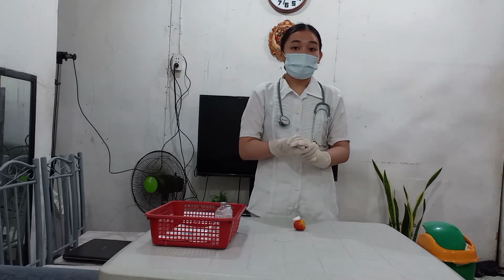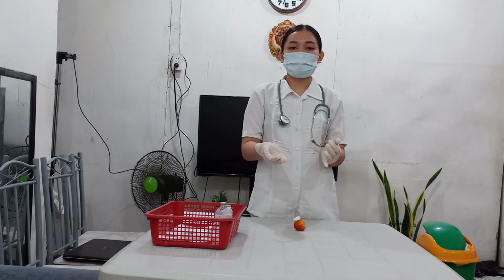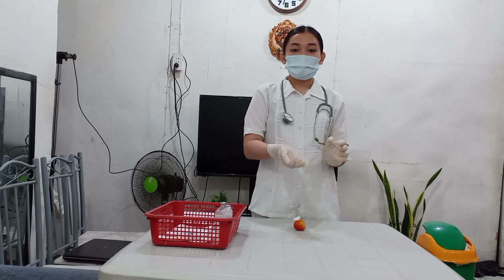After which, we will then remove gloves and wash our hands. This is to prevent the spread of infection.